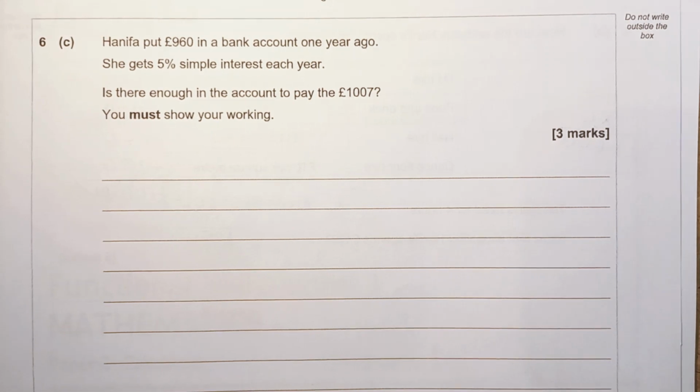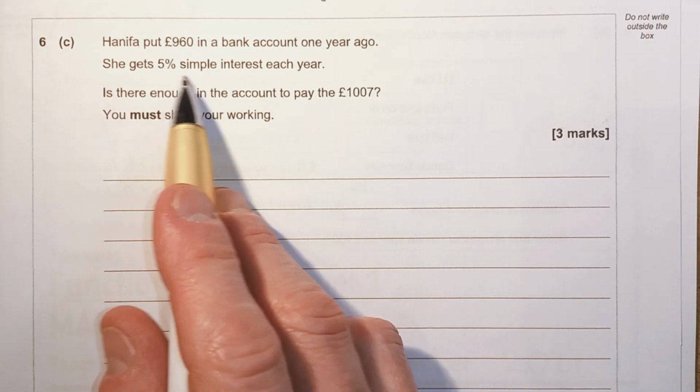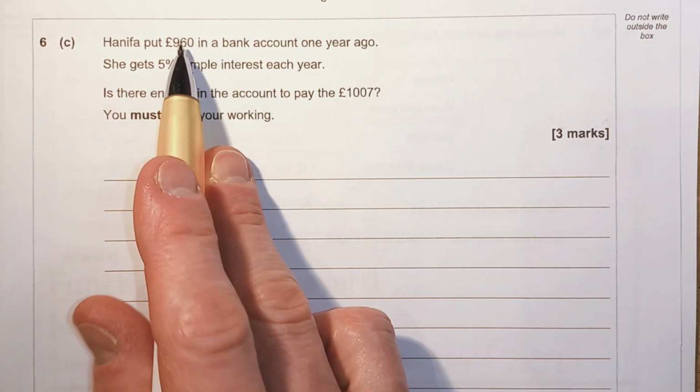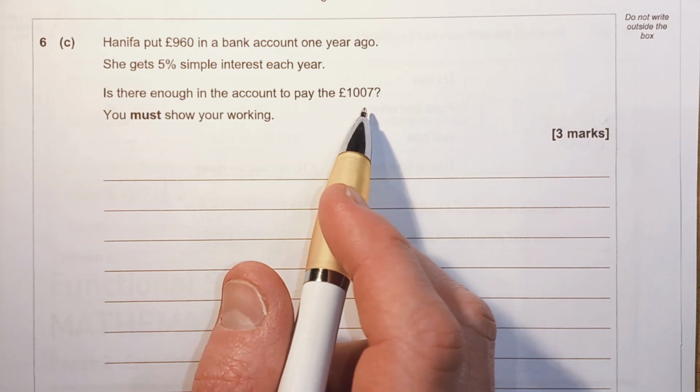C. Hanifa put £960 in a bank account 1 year ago. She gets £5 simple interest each year. Is there enough in the account to pay the £1,007? You must show your working. Well, what this is asking us to do is work out how much interest she's going to get, add it onto the original amount, and compare it to the £1,007.